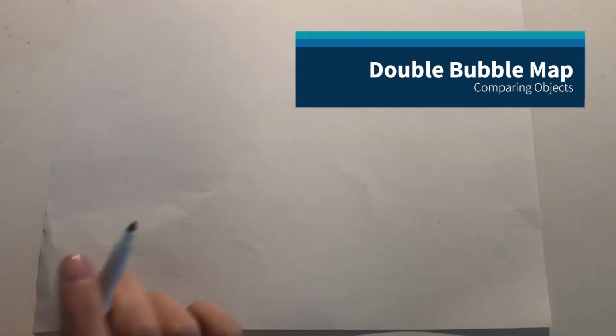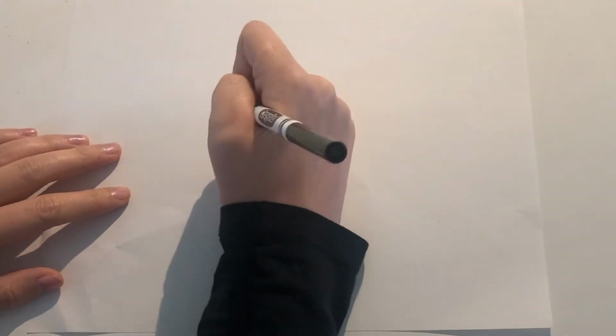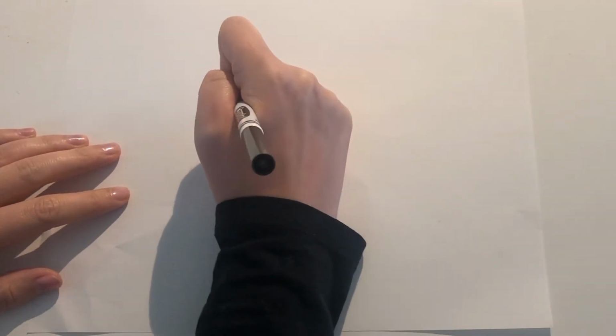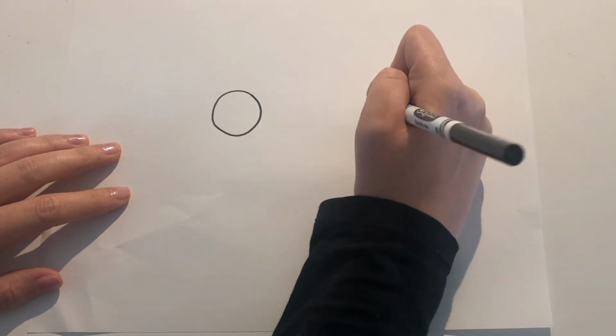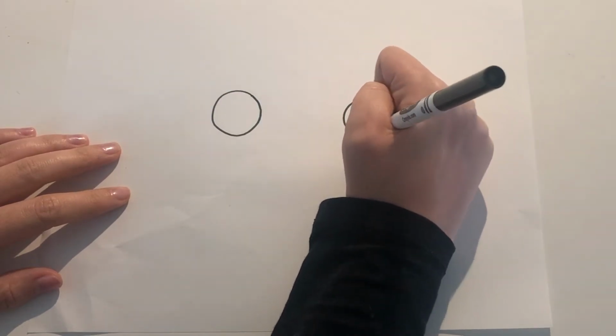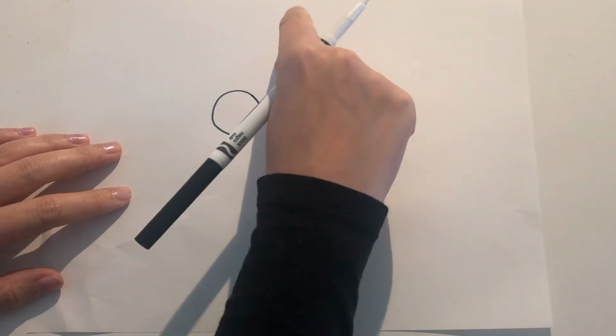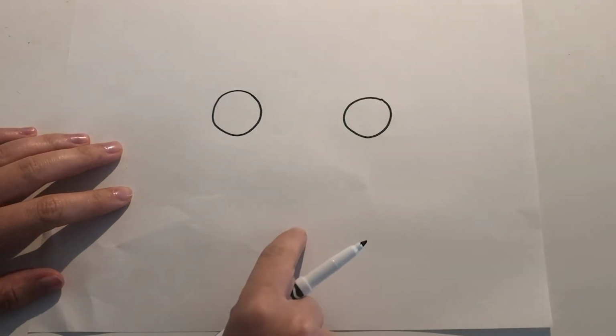We are going to make a double bubble map. A double bubble map is used to compare 2 different objects. The first thing you want to do is draw 2 circles with enough space in the middle to draw 3 more circles.